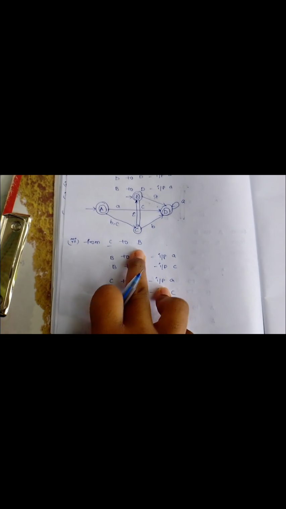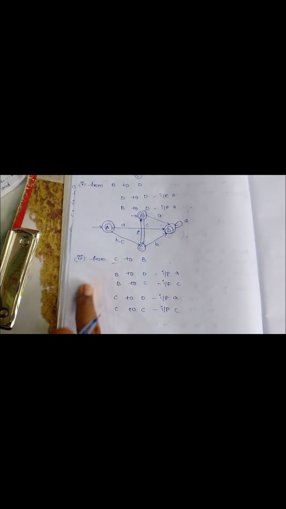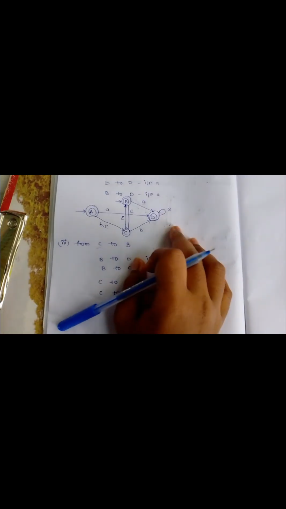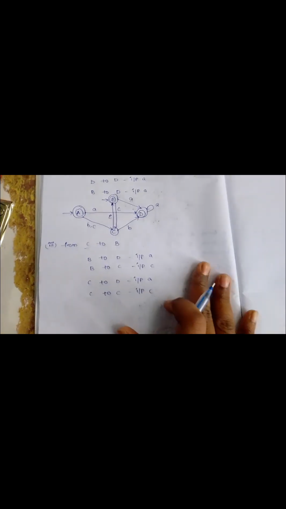Now the diagram is, so here B is a final state and also an initial state. So we make C a final state and initial state.